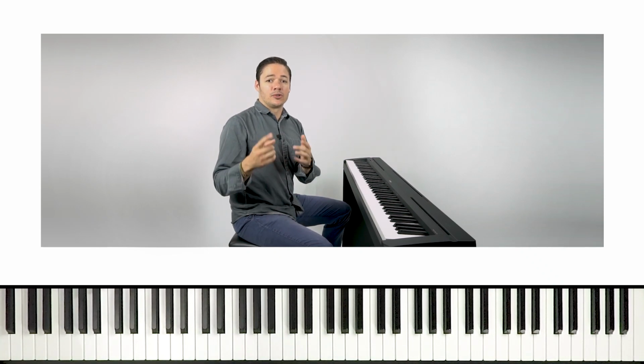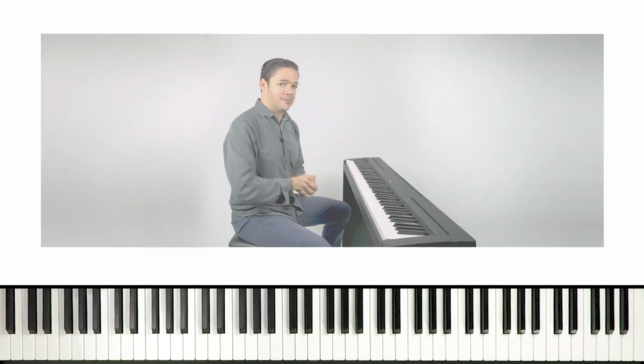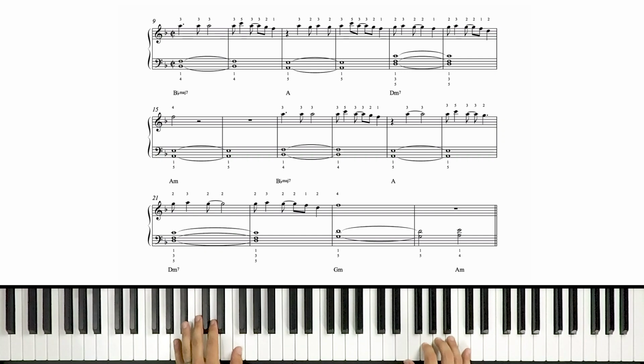So let's start there. We'll go slow as many times as it takes, and then we'll speed up to full tempo. Here we go. 1, 2, set, go.